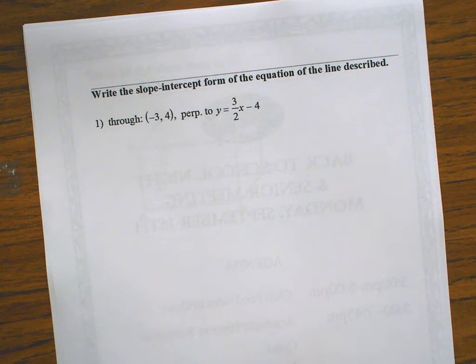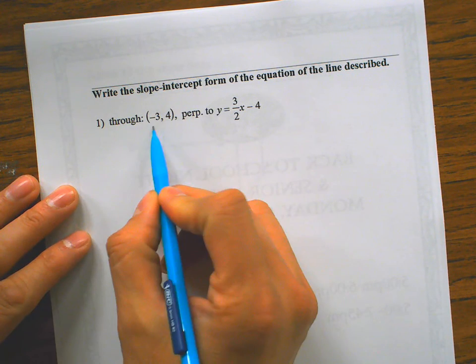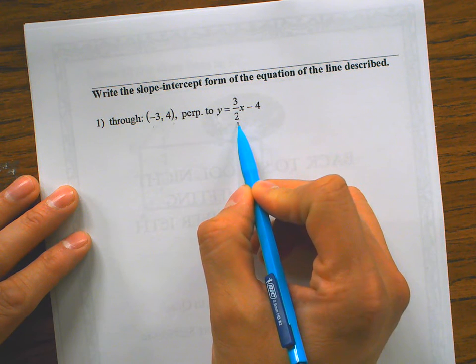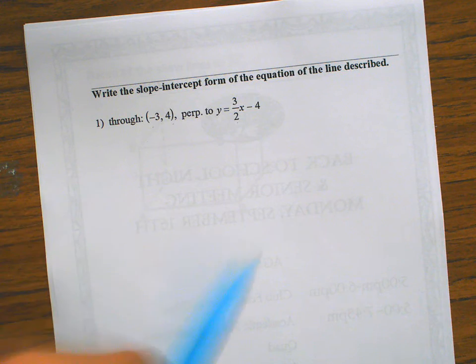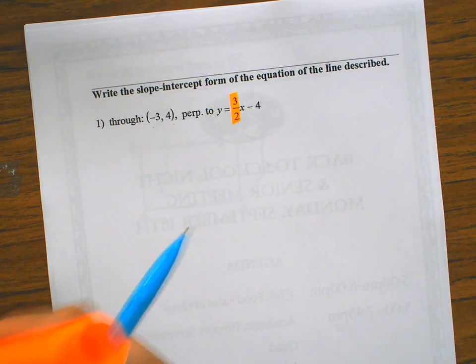Now, let's look at the second page. In the second page, they want us to write down the slope-intercept form of the equation of the line described. It has to go through this point and it has to be perpendicular to this line. So one of the things that we have to look into is what is the slope of this line right here? The slope happens to be 3 over 2.